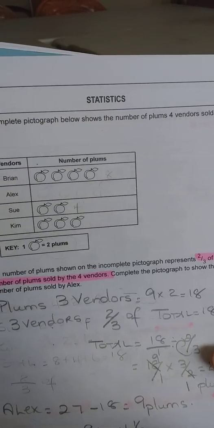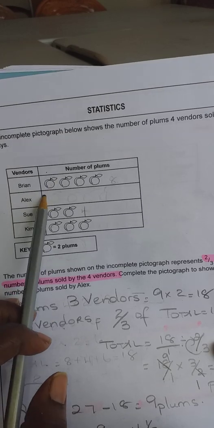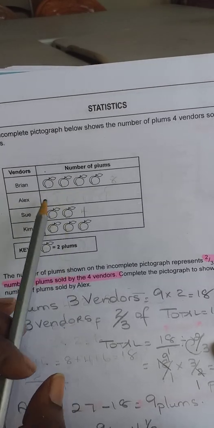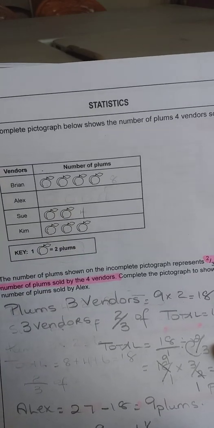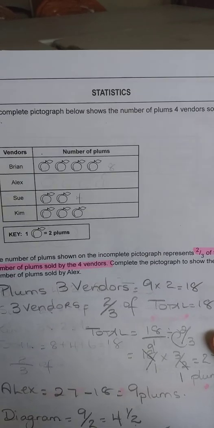So how many plums are there between Brian, Sue, and Kim? That's 1, 2, 3, 4, 5, 6, 7, 8, 9. So we have 9, and remember, each plum represents 2. So we have 9 multiplied by 2, which is 18.